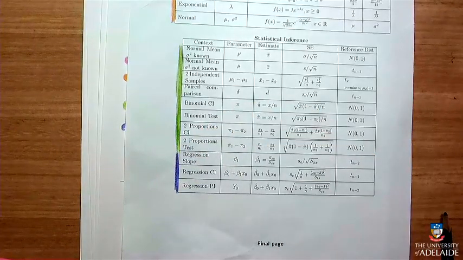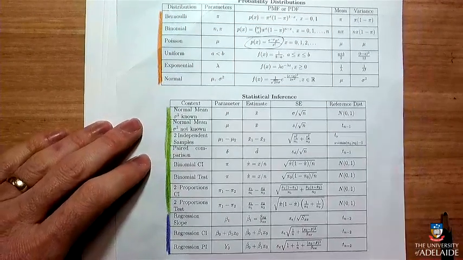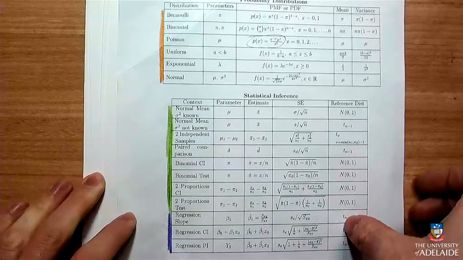All right, cool. So I've now separated your formula sheet into the parts of the course that your formula sheet is about. Okay. So we're going to talk about regression first, but I just wanted to find the parts of the formula sheet that were about regression.